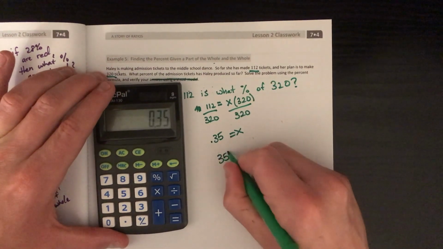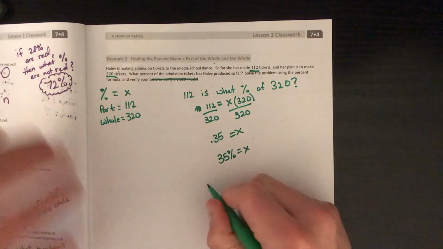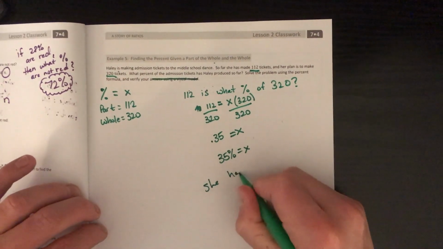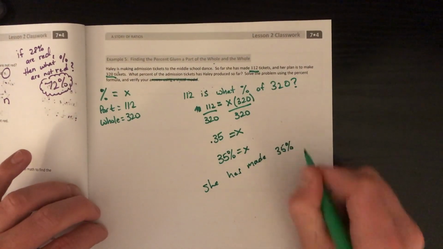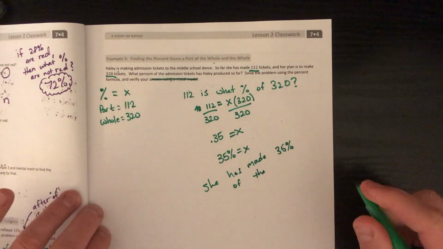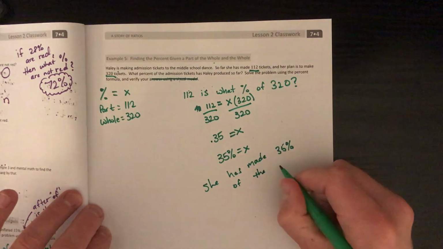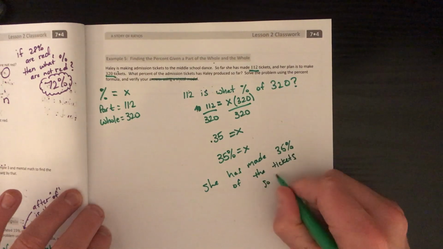So I convert to 35% equals x. And so the answer is she has made 35% of the tickets so far. The video is getting shaky.